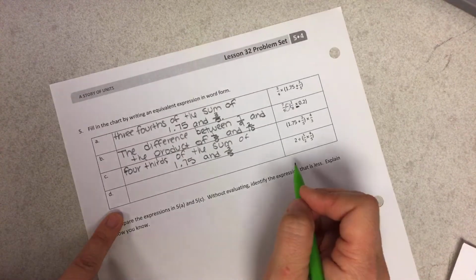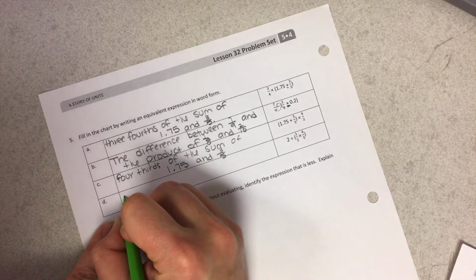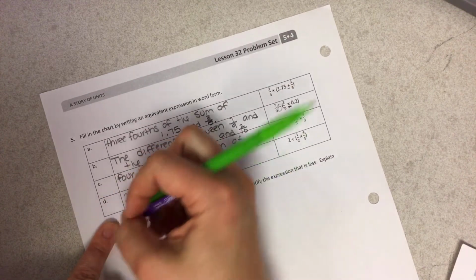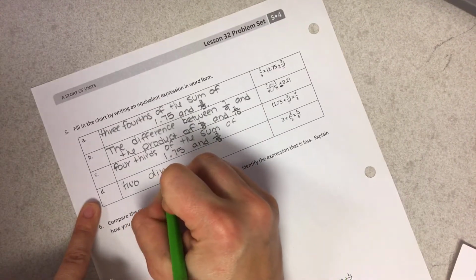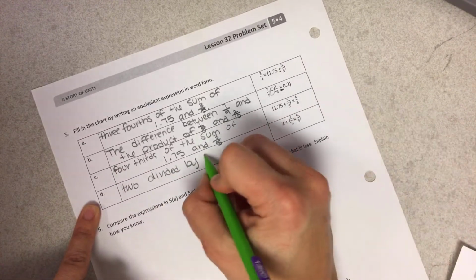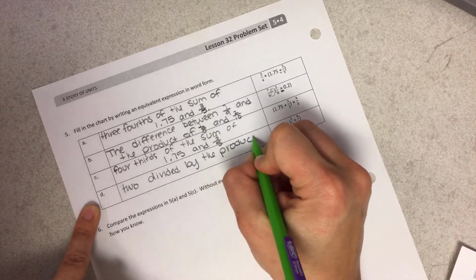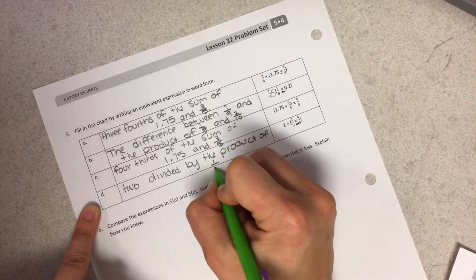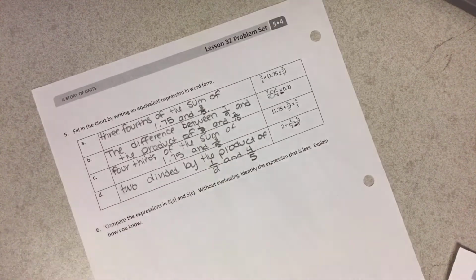Okay, this next one I'm going to take 2 divided by, because that is a division word, divided by the product, because it's multiplication, of 1/2 and 4/5. Okay, so pretty simple. It's just we're writing it in words now.